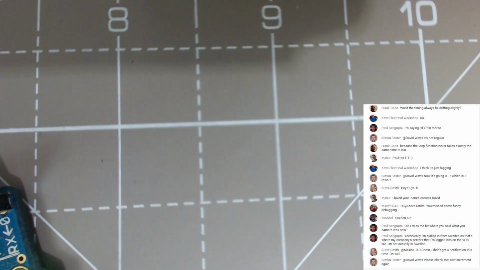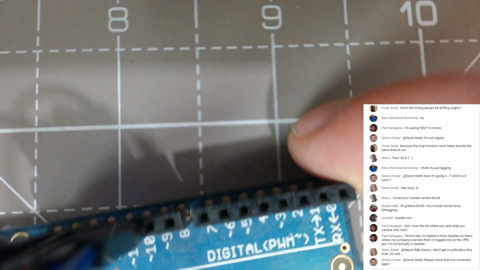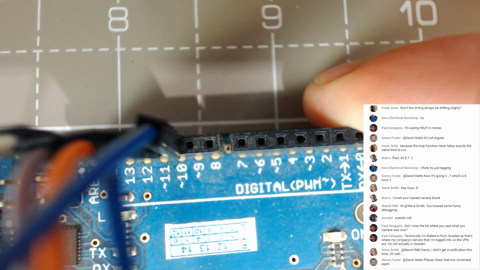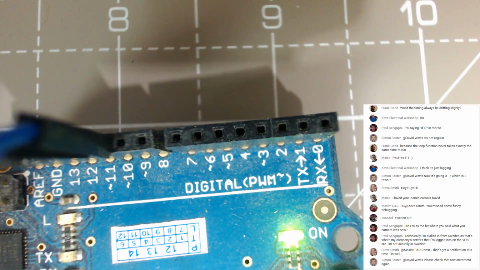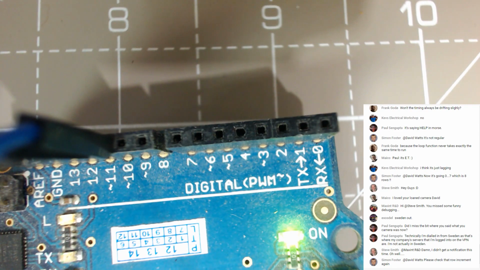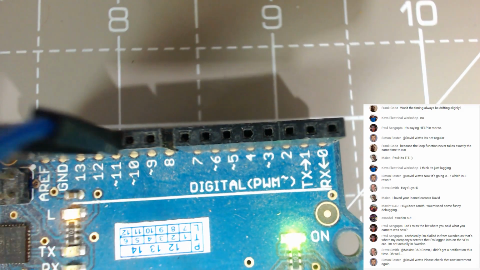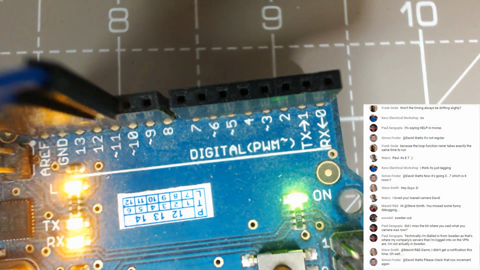Yeah, you won't have seen that, but I just had the board resting on some solder there, so I'm gonna just unplug it and plug it back in again. And hopefully it will upload, because it just threw an error at me because it shorted itself out, or I shorted it out.